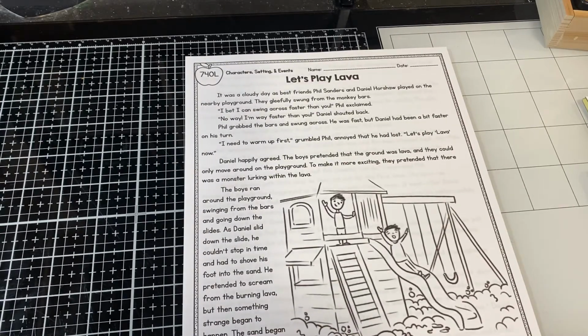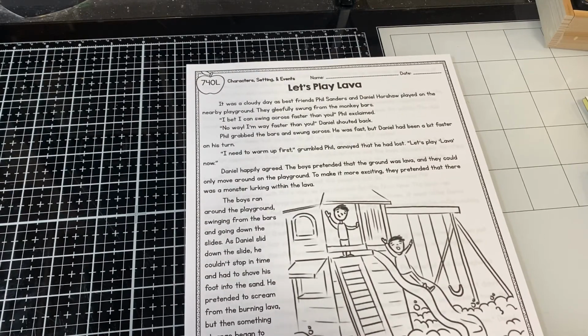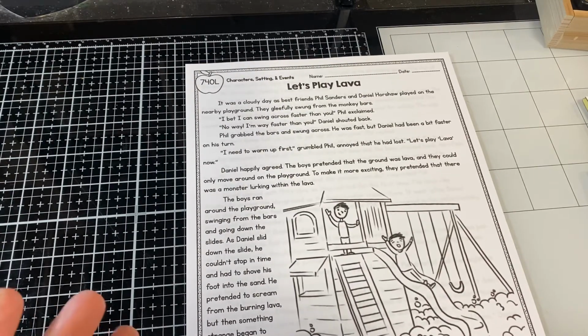Characters, setting, and events. Let's play lava. If you'd like to, please read along. This is also included within your lesson at the bottom of your screen, so you can see it as well.